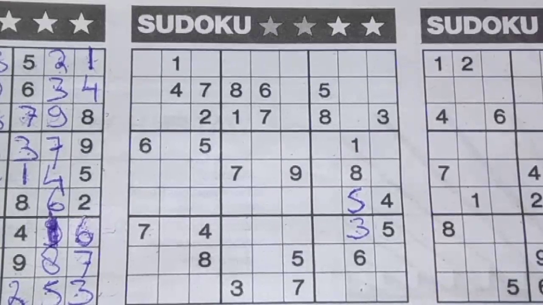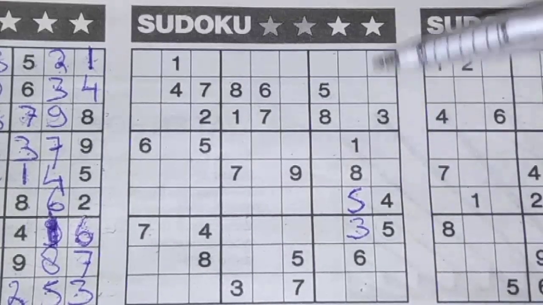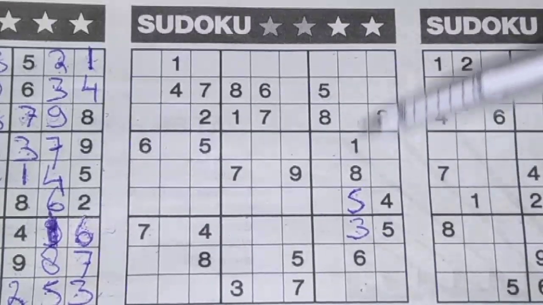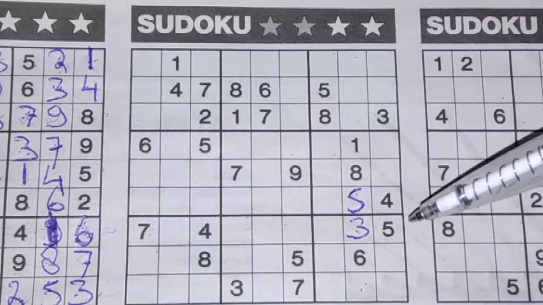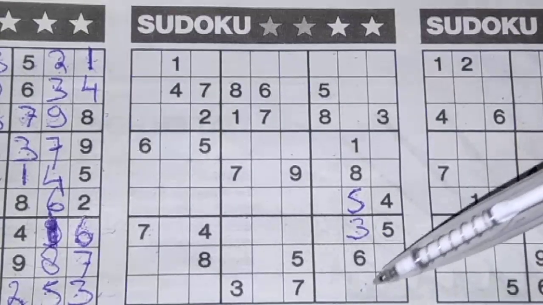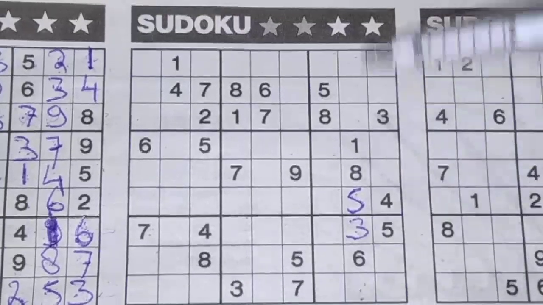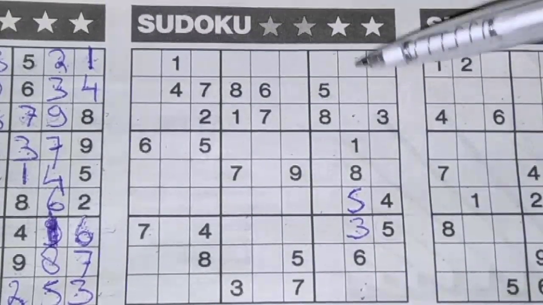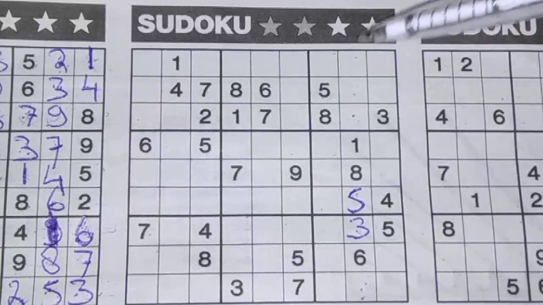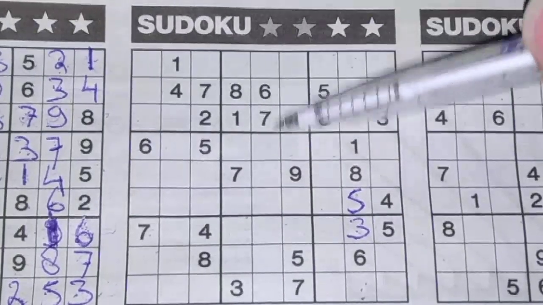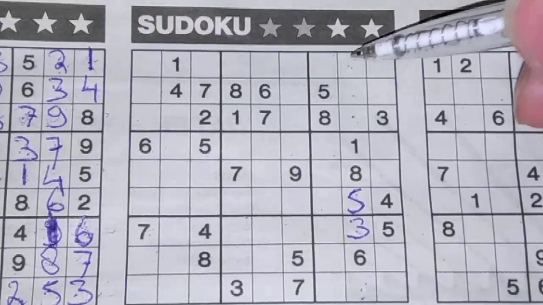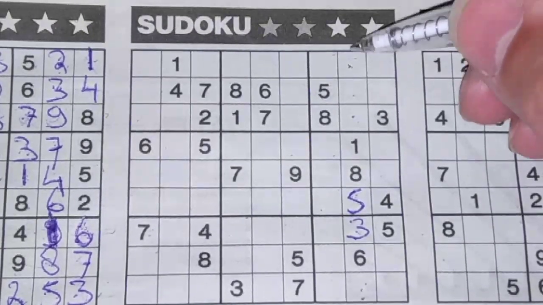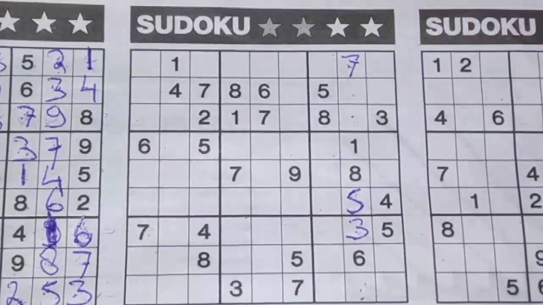And then one of the missing numbers here in this column is a 7. We see here 7, so no 7 in this box. So the 7 could be here, could be there, or could be here. But we see here 7, no 7 there. Here also a 7, no 7 there. Only place for a 7 should be here.